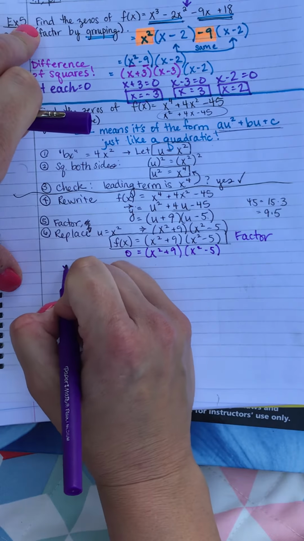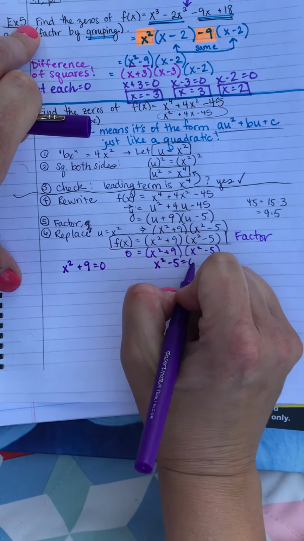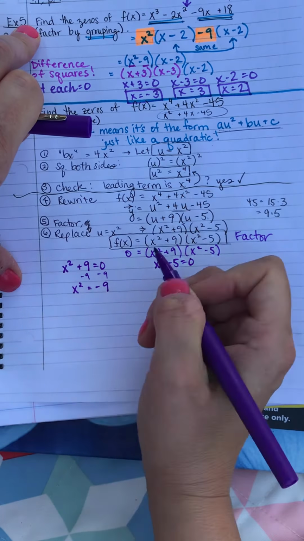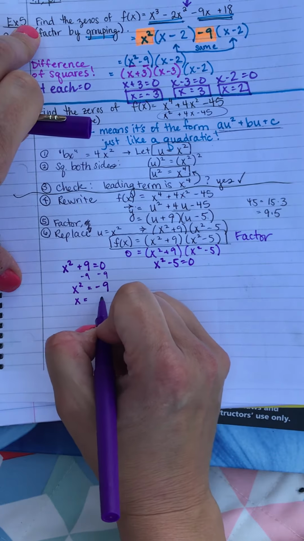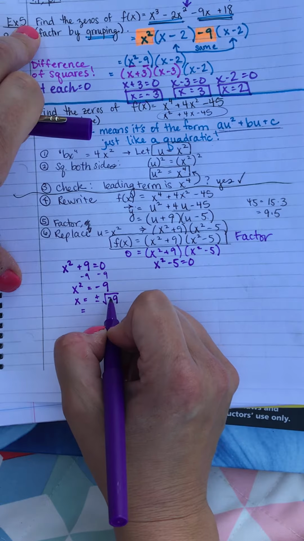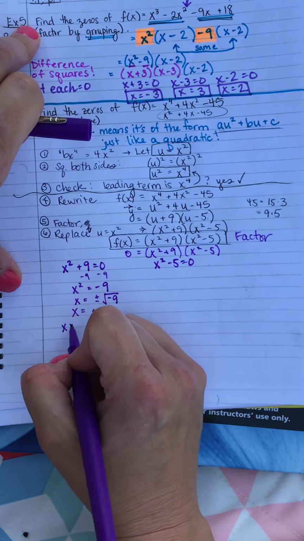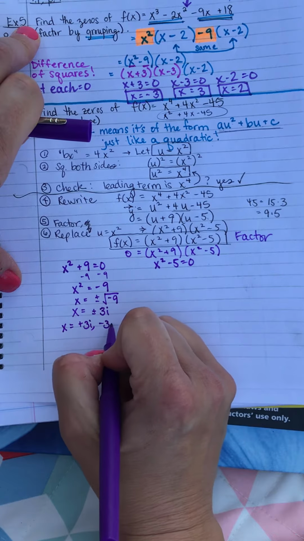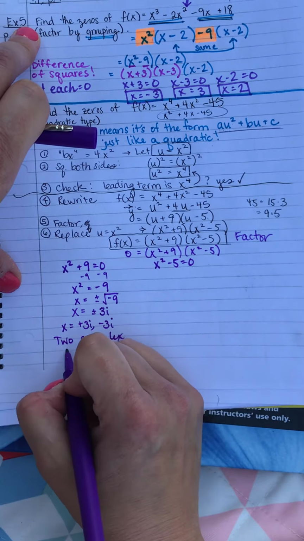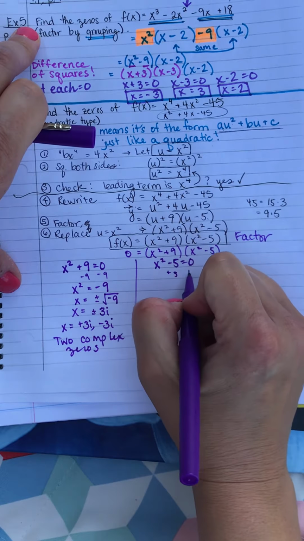So we set each factor equal to 0. X squared plus 9 equals 0. X squared minus 5 equals 0. And I solve. So minus 9, minus 9. Square root both sides. And I know that the negative sign needs to come out to be an i. And the square root of 9 is 3. So I get x equals positive 3i, negative 3i. I get 2 complex zeros from this factor. Then add 5, add 5.